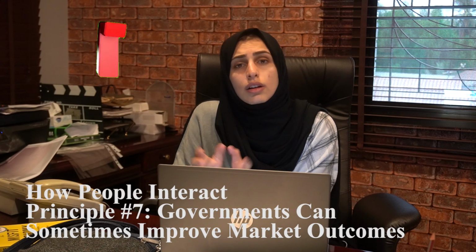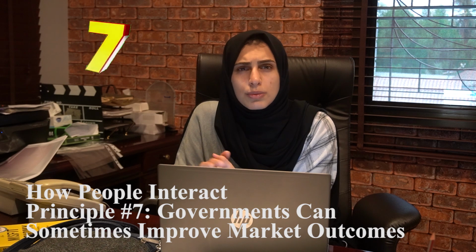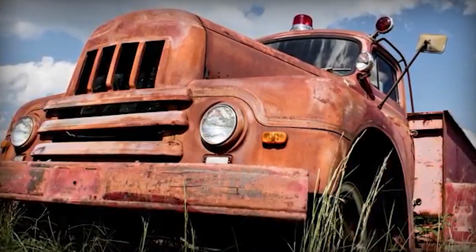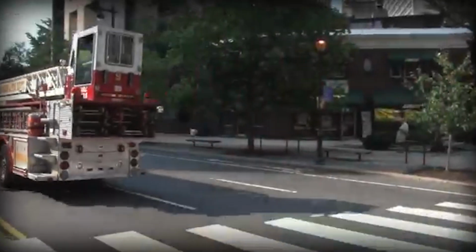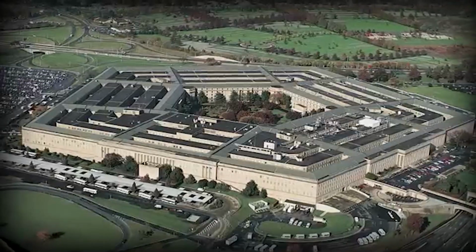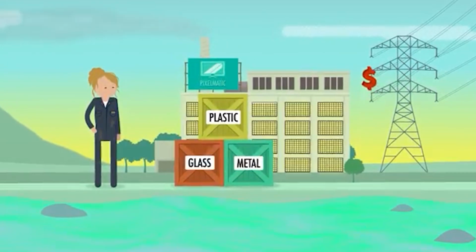Principle number 7, governments can sometimes improve market outcomes. Government policy can be most useful when there is market failure. Definition of market failure: a situation in which a market left on its own fails to allocate resources efficiently.